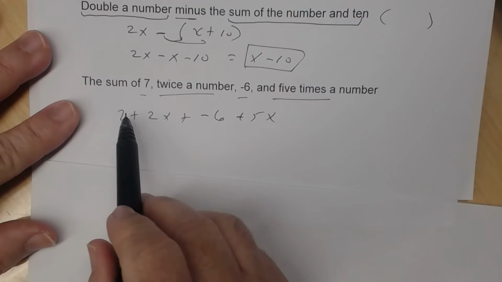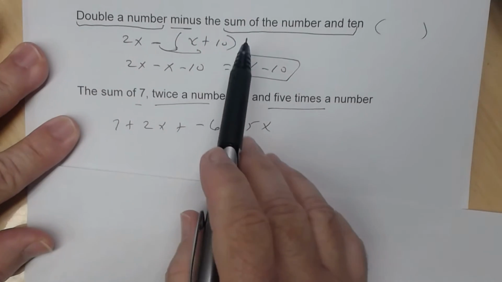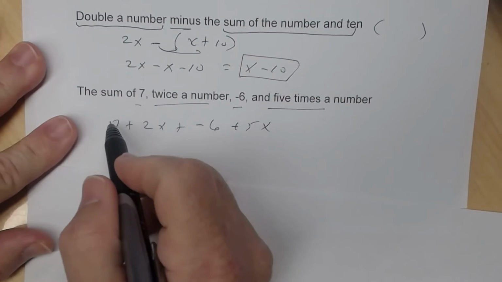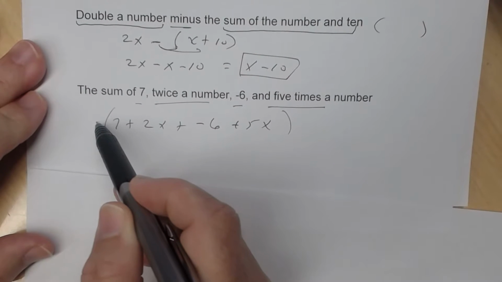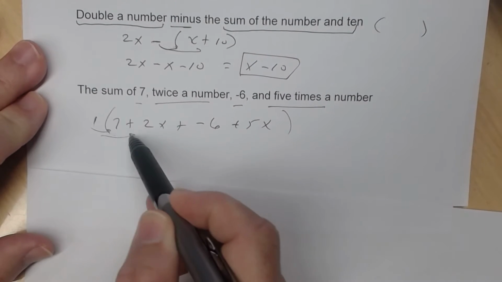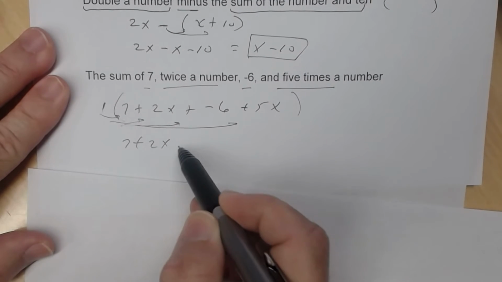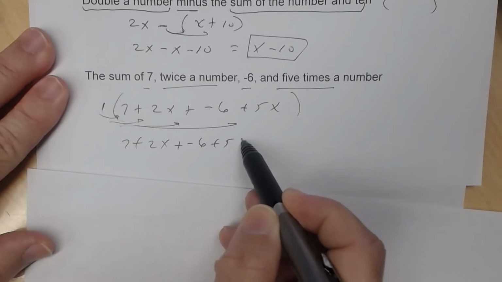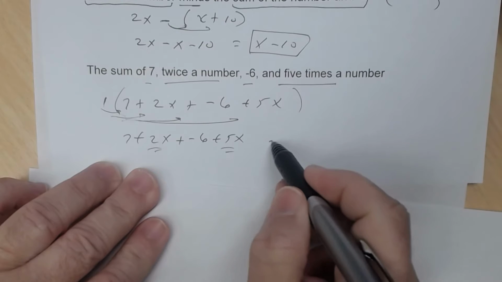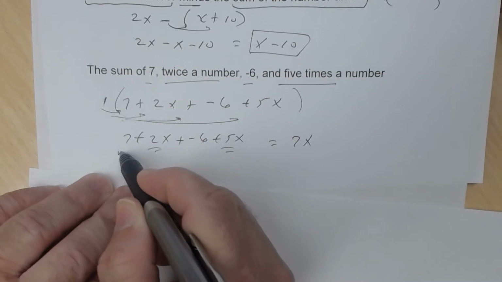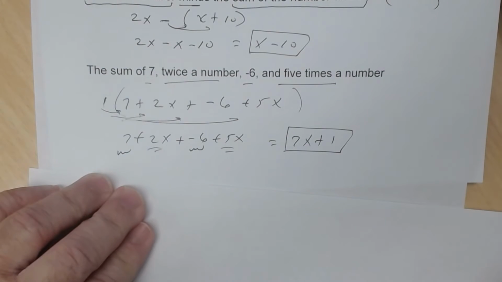Okay? All right? So now, again, like I said, you remember how this says sum of, put that in parentheses? So you could put that in parentheses. It really wasn't necessary because what happens? This is understood to be a 1. 1 times all of these is this expression. So this is 7 plus 2x plus a negative 6 plus 5x. And now combine like terms. 2x and 5x is 7x. A 7 and a negative 6 is a positive 1. So the answer is 7x plus 1.